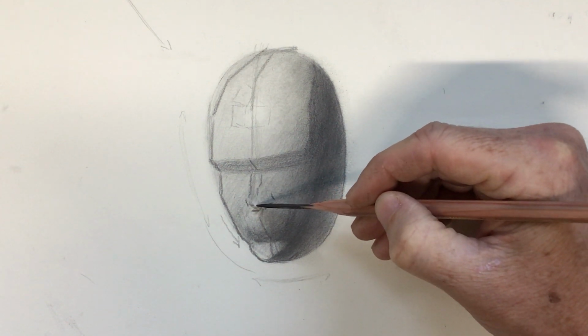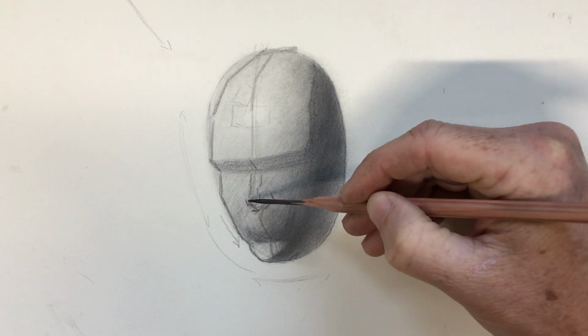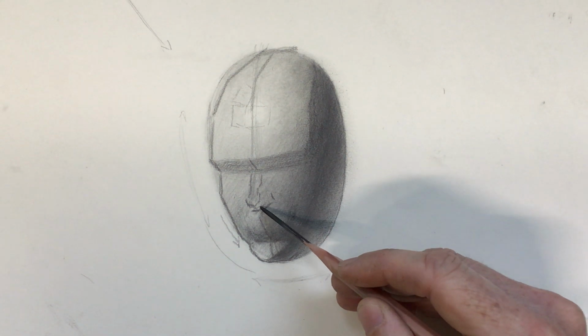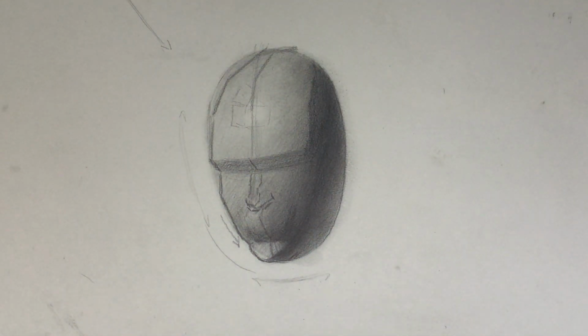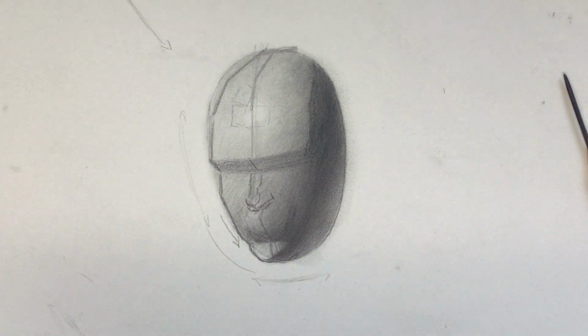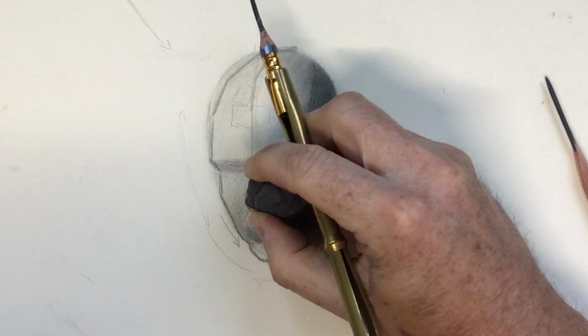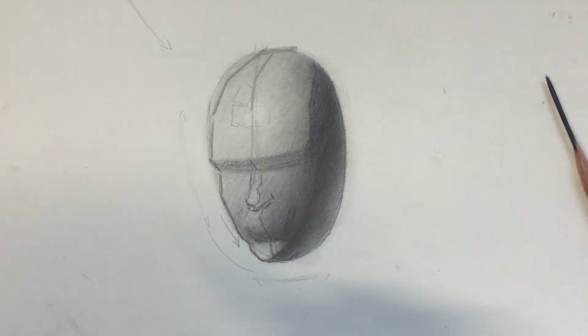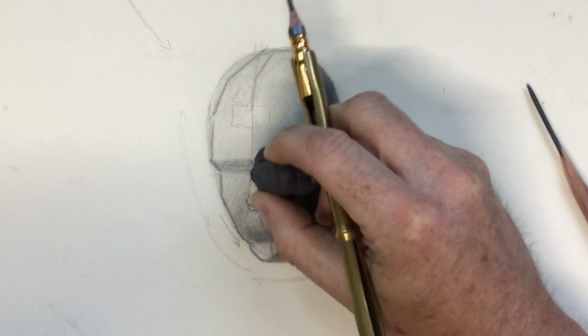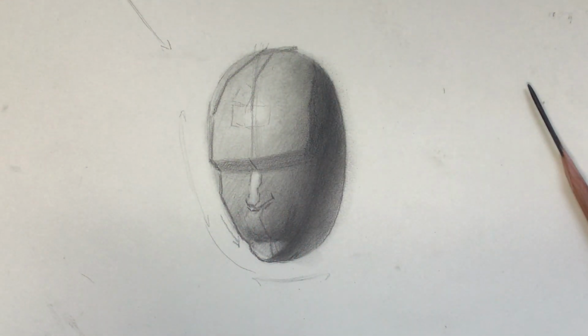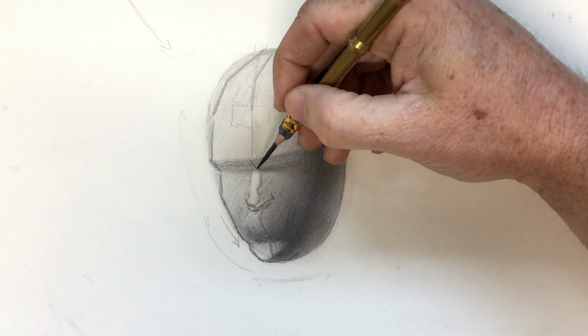So they strongly receive the light. And of course, conversely, the nose has under-facing planes, which will receive shadow and also cast shadow. So here I take my eraser and I remove the light shining on the front plane of the nose. So we have an upward facing plane here.